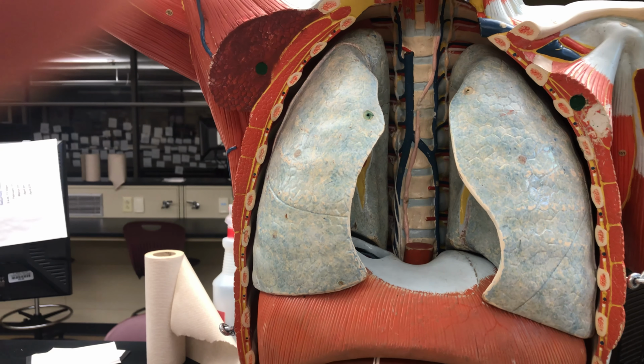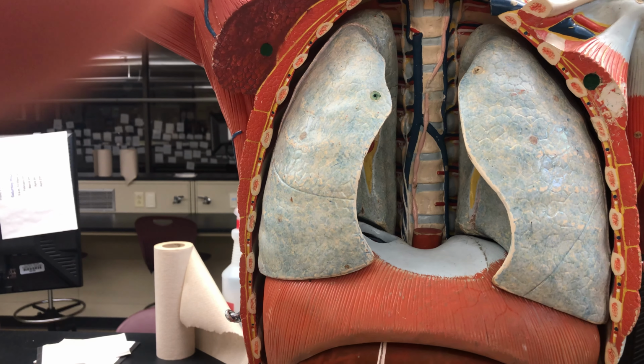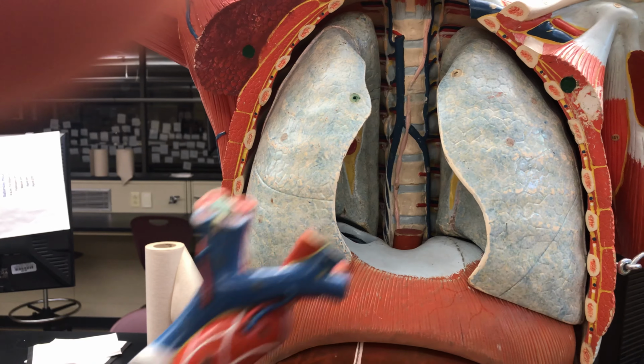It is a space between the pleural cavities, and what it has in there is the heart, the blood vessels of the heart, the trachea, the esophagus, and we'll also find the thymus gland there too, which I'll show you a little bit later.